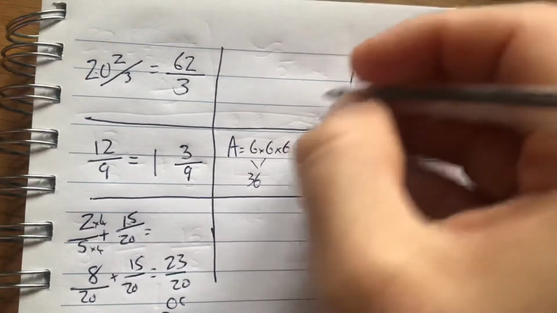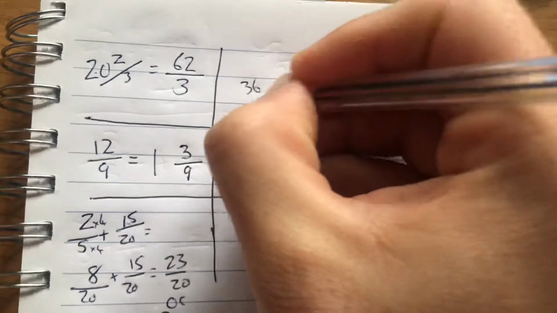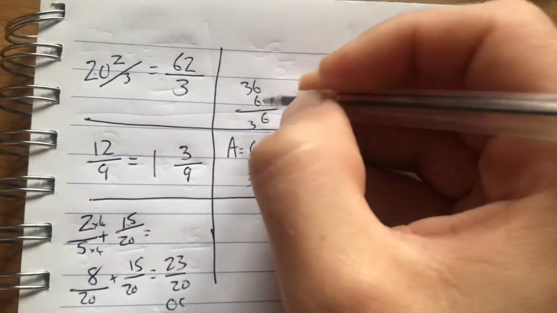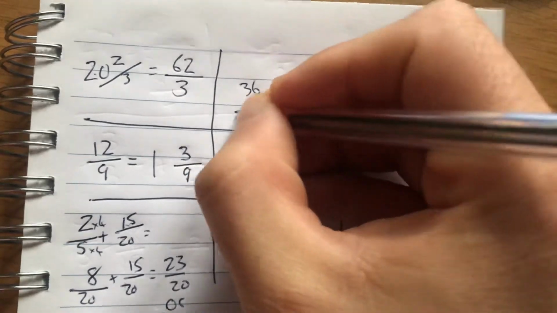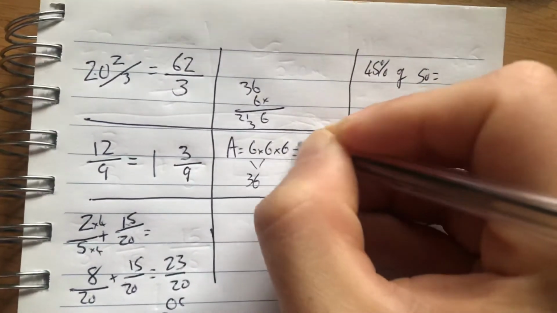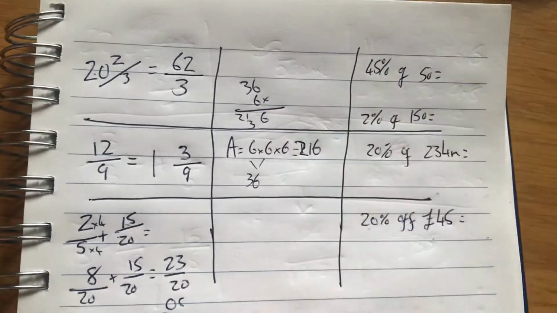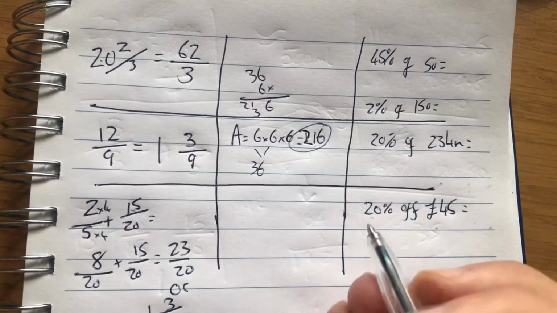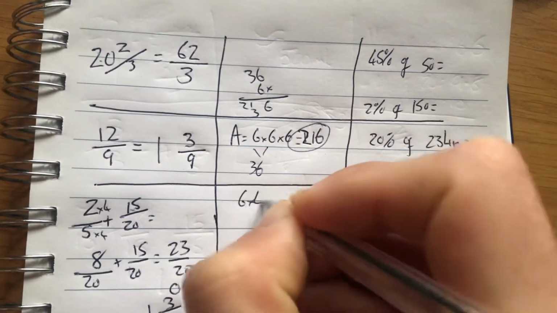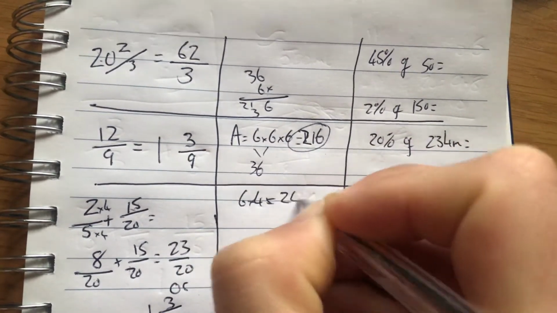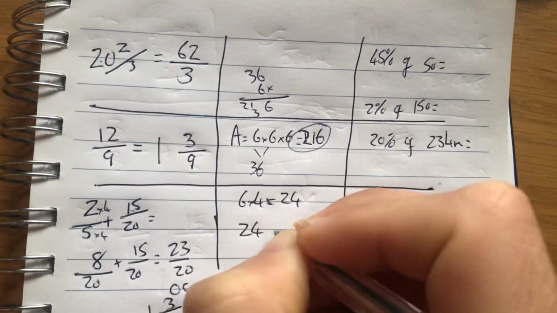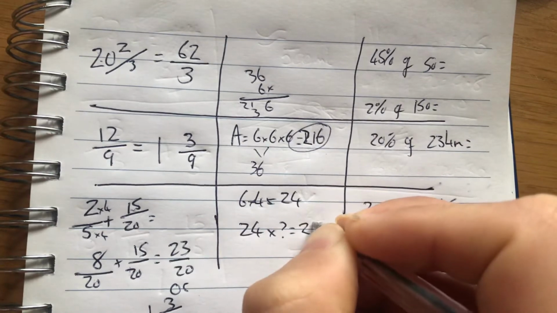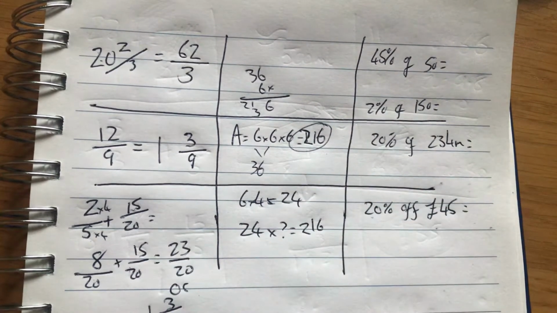Let's just check what that is by 6. 6 6 is 36. 3 times 6, 6 to 18, 19, 20, 21, 216. Oops. 216. So that's A. Now for B, we've got 6 times 4, which is 24. So now we need 24 times something to get 216.